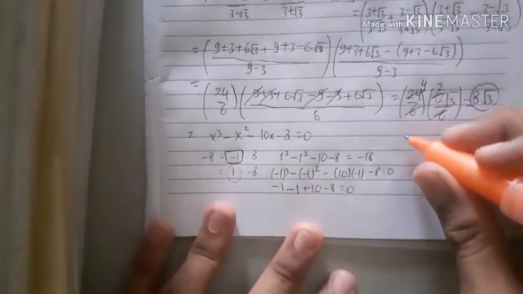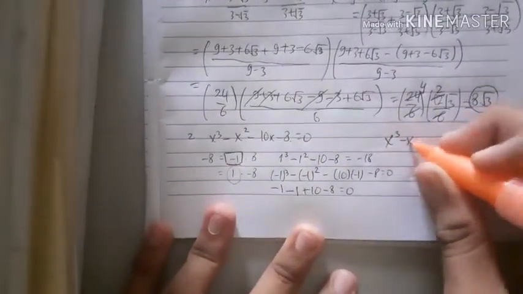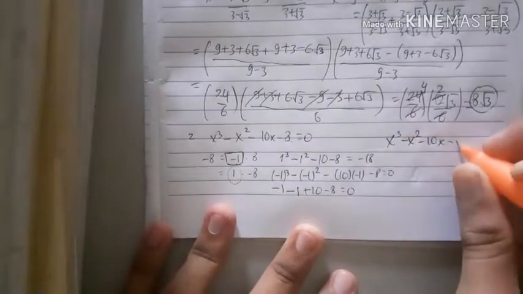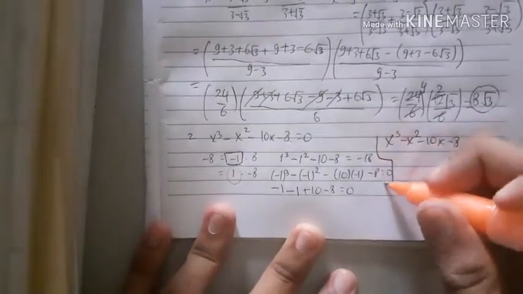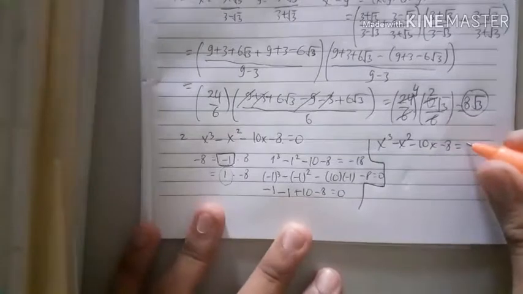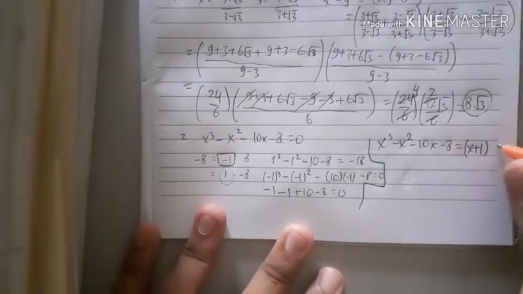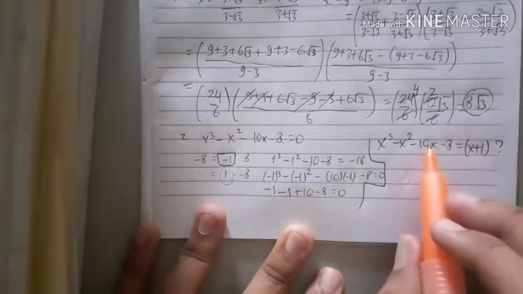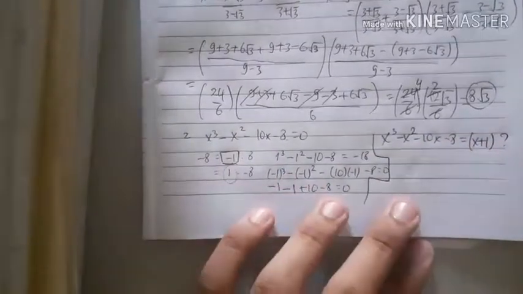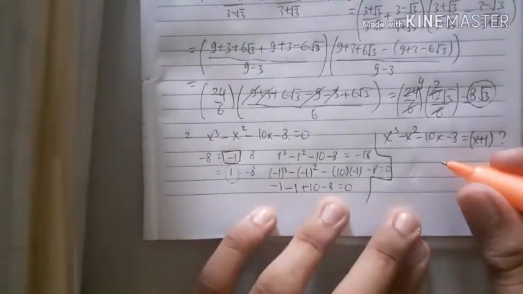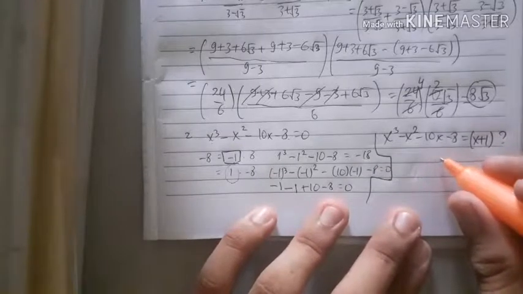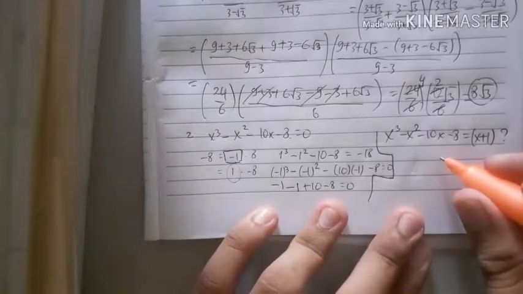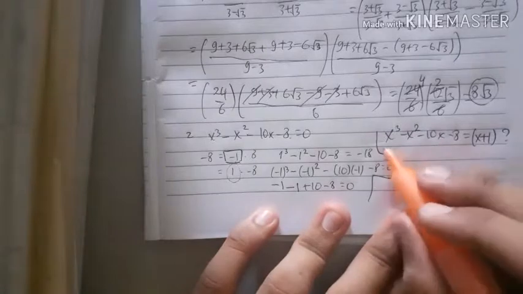So x cubed minus x squared minus 10x minus 8 is equal to x plus 1 times what? So we need to find the other factor. To do that, we can use synthetic division, the Horner method. First, you jot down the coefficients.